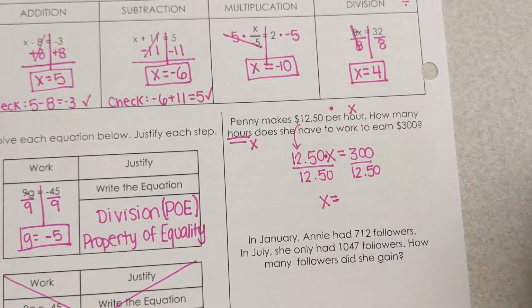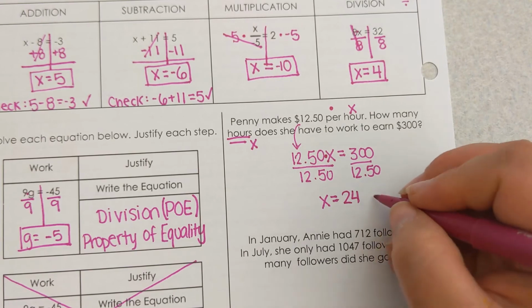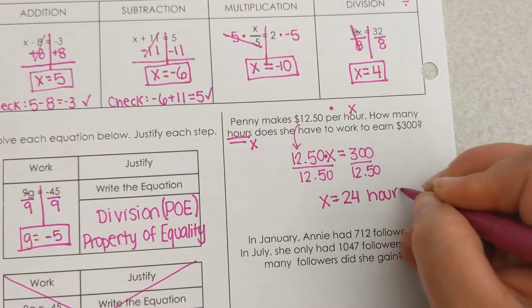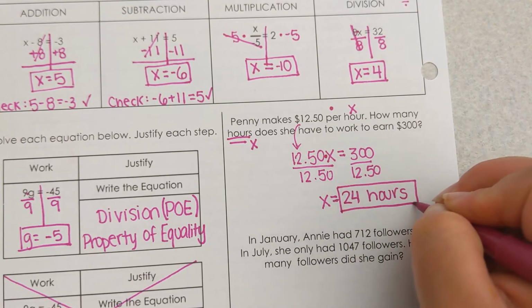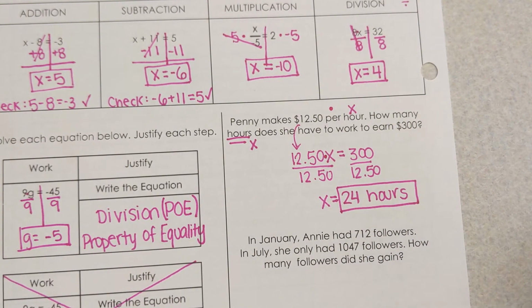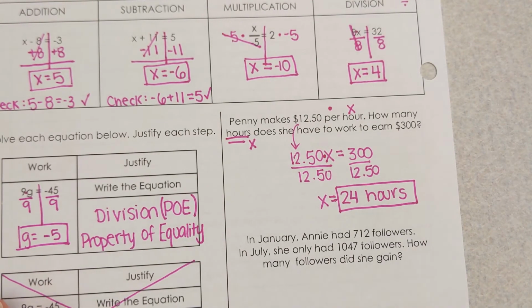Okay, and then I need to go and actually take out my calculator, because I don't remember what this one is. 24. And I want you to go ahead and tell me what it is. Hours. Alright. Just because there's a decimal doesn't mean your calculator can't help you out there.